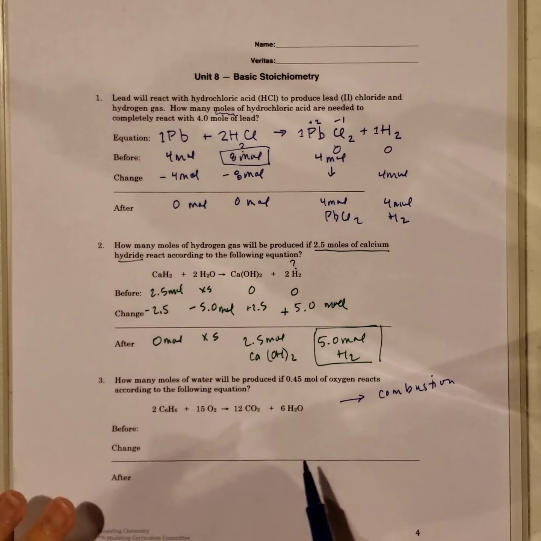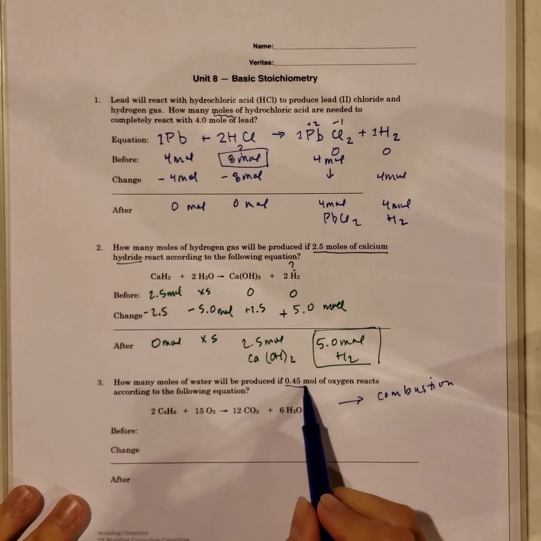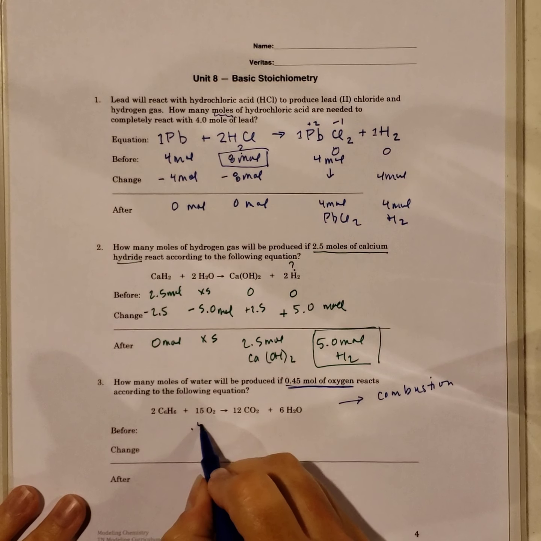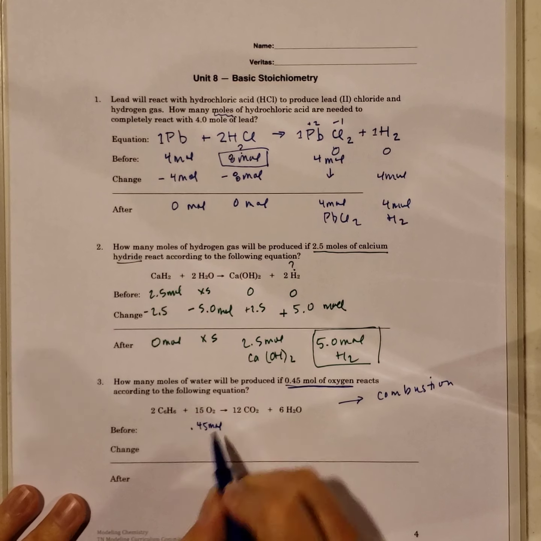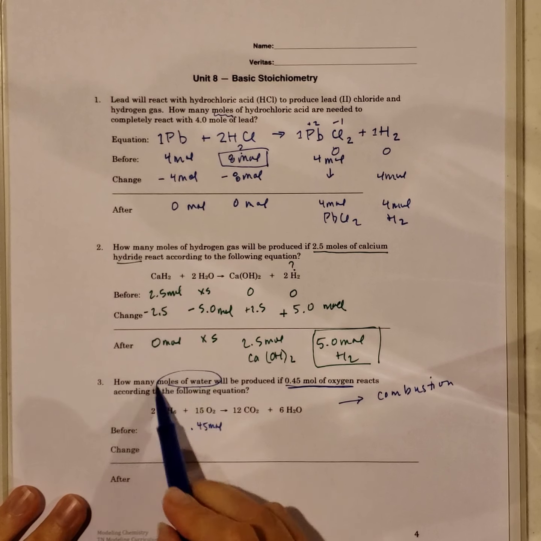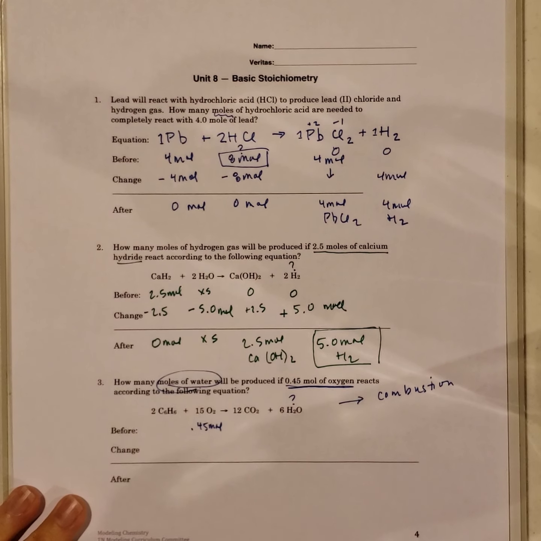So we are given 0.45 moles of oxygen. How many moles of water? So this is what we want to know, moles of water.